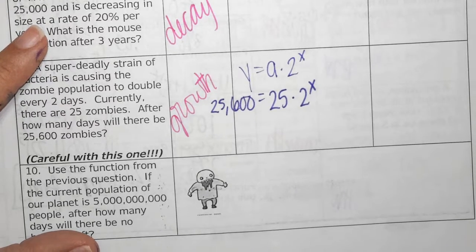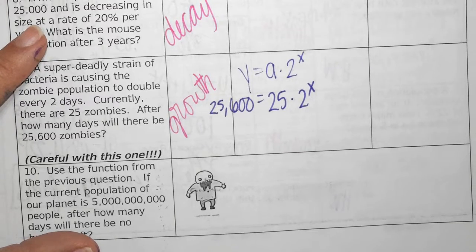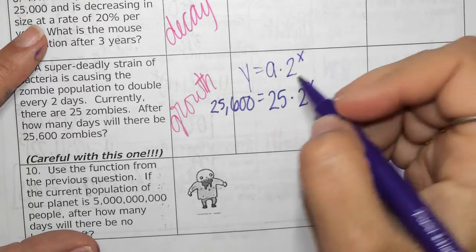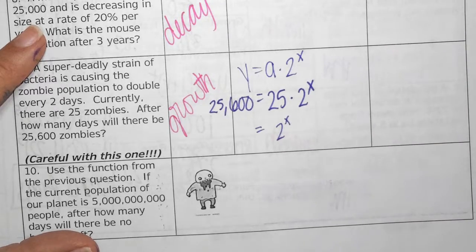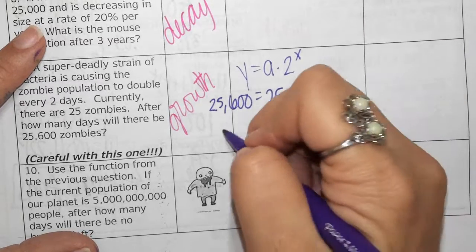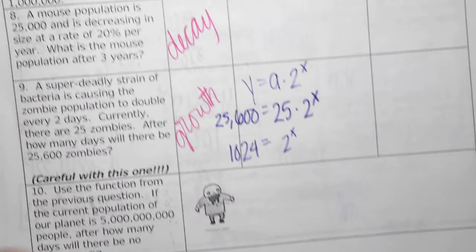Okay, now what would we do to get 2 to the x by itself? Divide by 25. You should enunciate. And you get 1024.